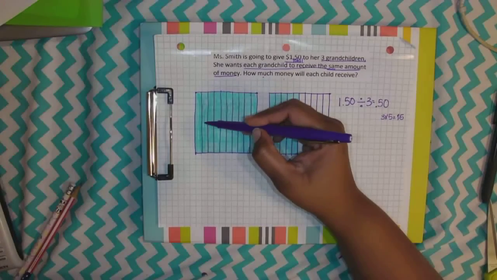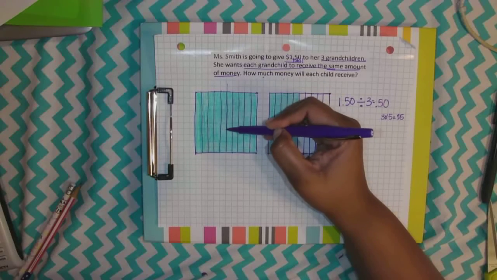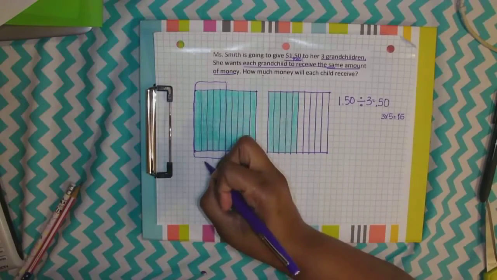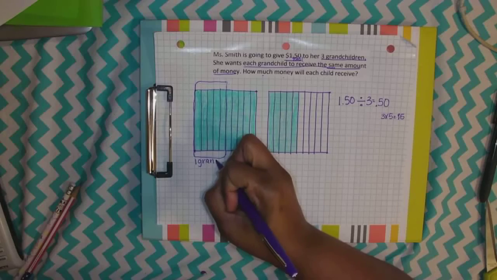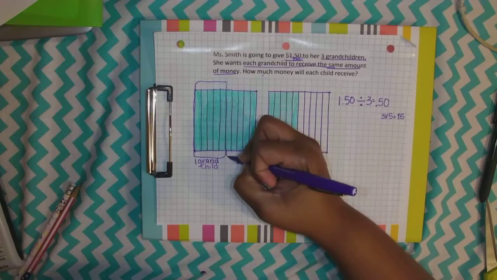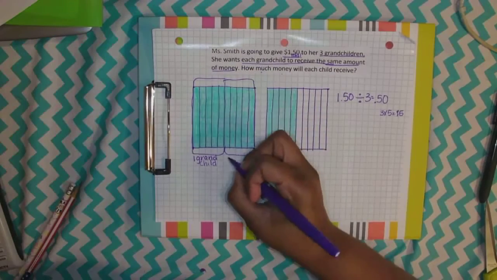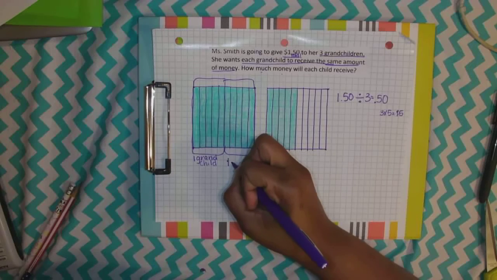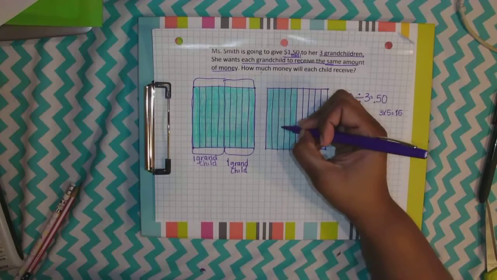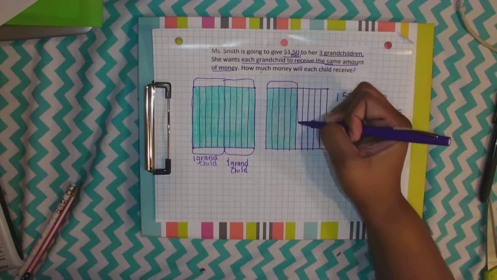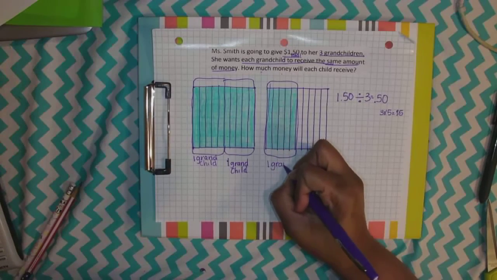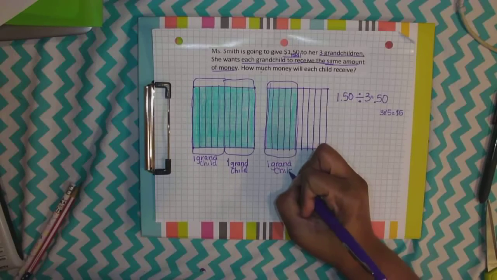So I'm going to count. 1, 2, 3, 4, 5. This is one grandchild. 1, 2, 3, 4, 5. This is another grandchild. 1, 2, 3, 4, 5. This is another grandchild. So I was able to take $1.50 and split it equally between 3 grandchildren.